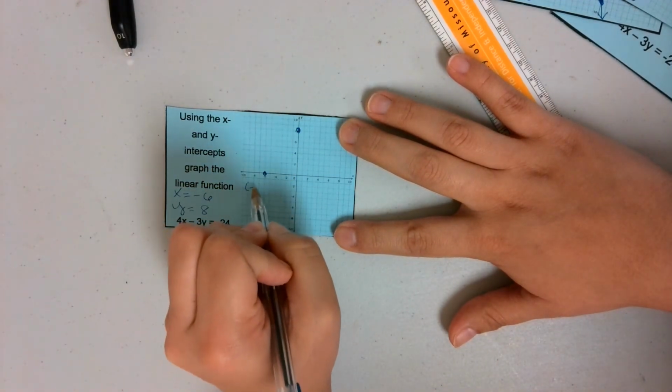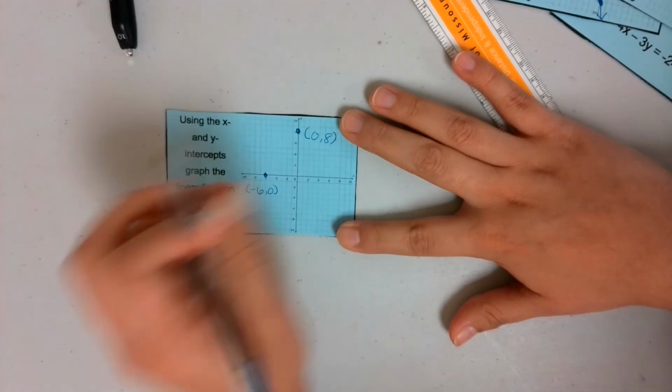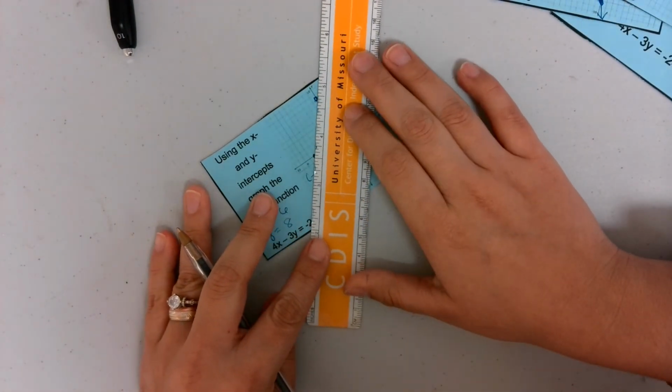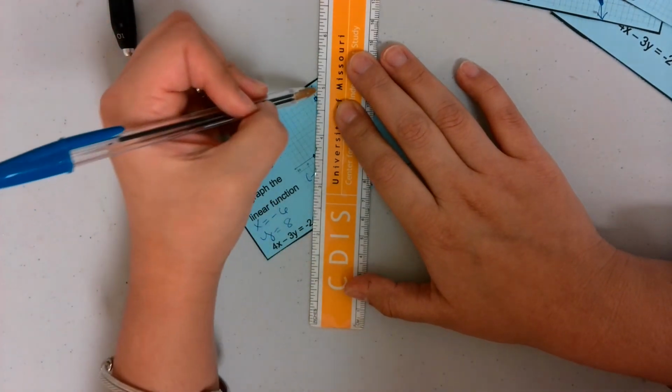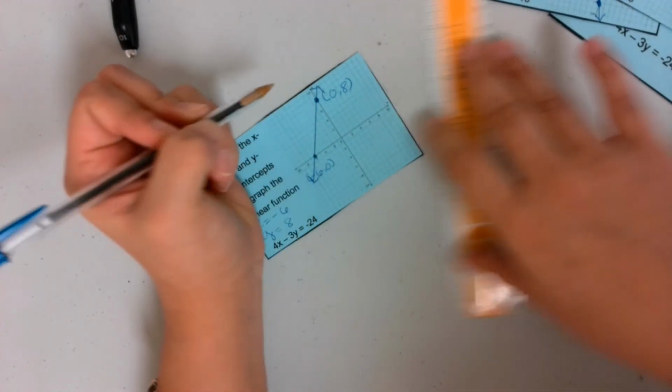So that's negative 6 comma 0, and this one is 0 comma 8. It's important that you know where the zeros go so you don't get confused. And then connect my dots, mark my arrows, and that's it.